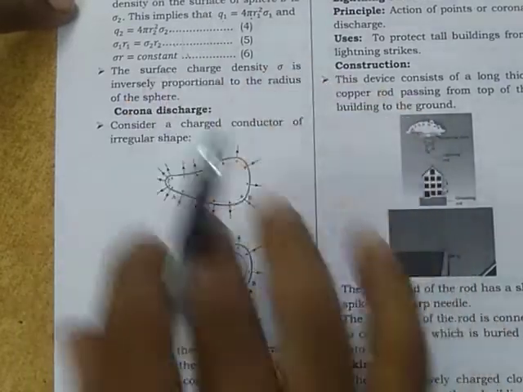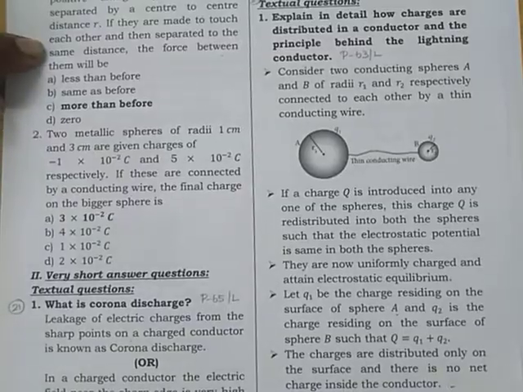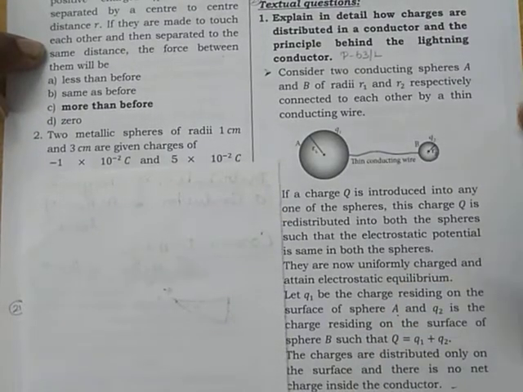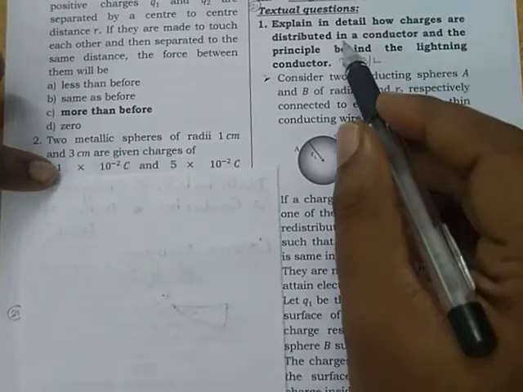Okay, let me see the actual information needed to answer the question. The question is how charges are distributed in a conductor.